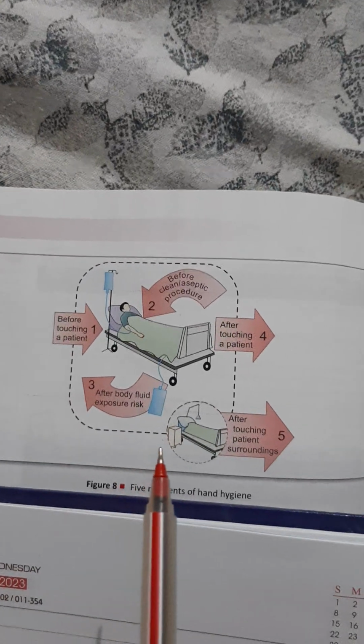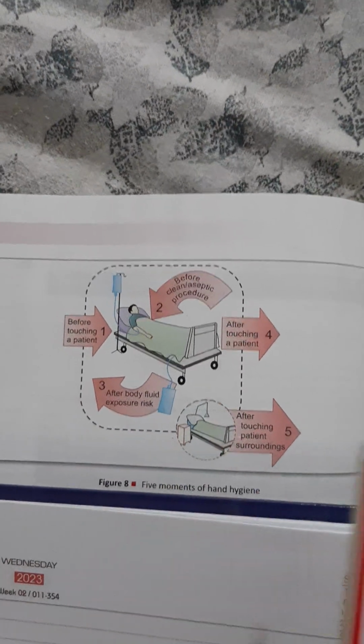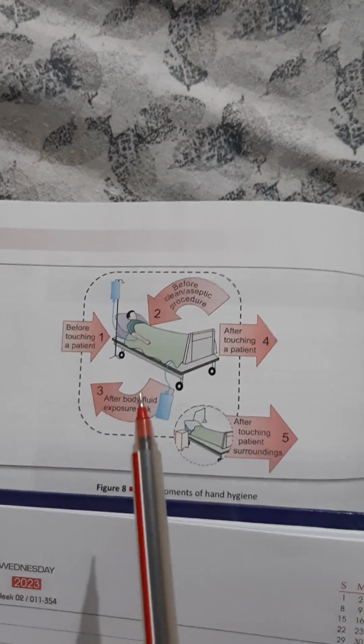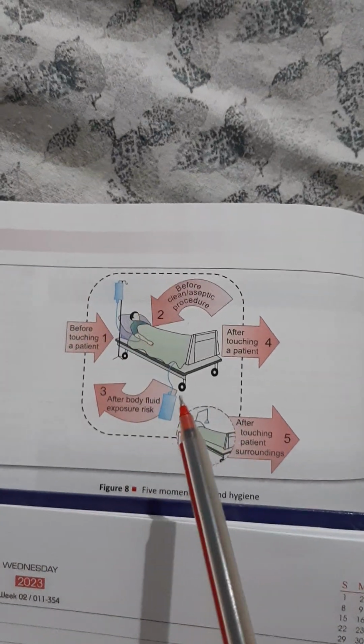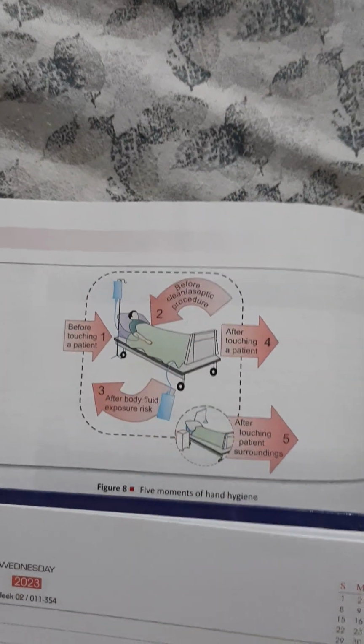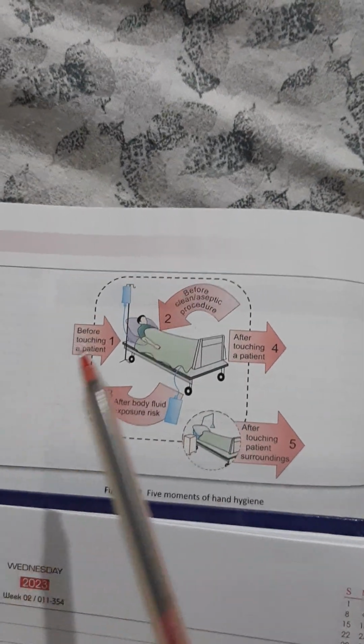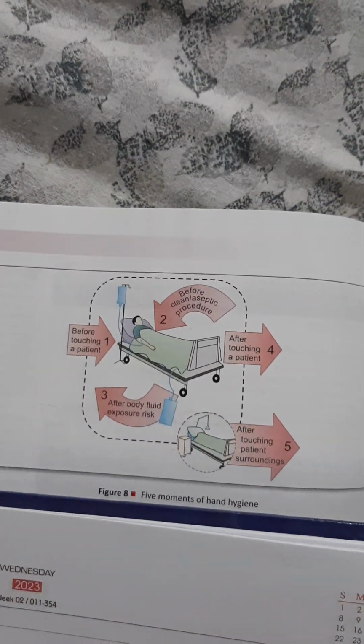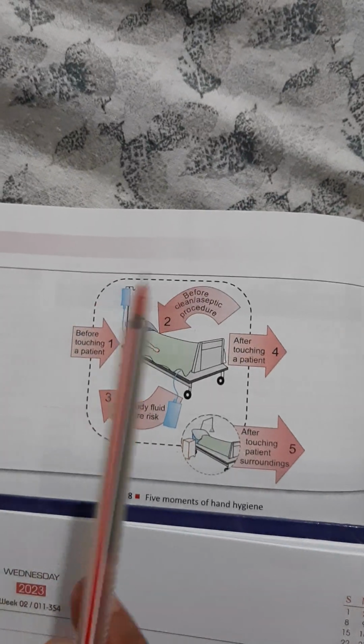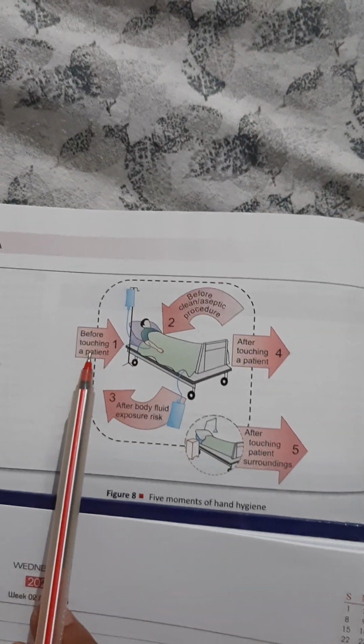But the question is, when the examiner asks, they will give 4 options, and one will be incorrect. So we have to read these 5 moments of hand hygiene very carefully. Just like first is before touching the patient.